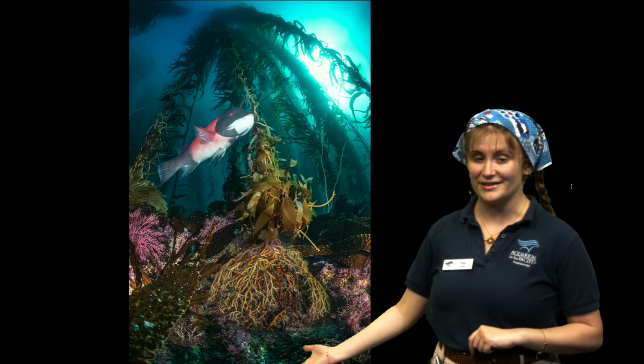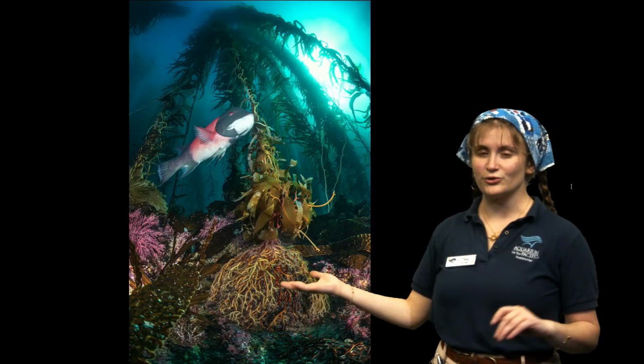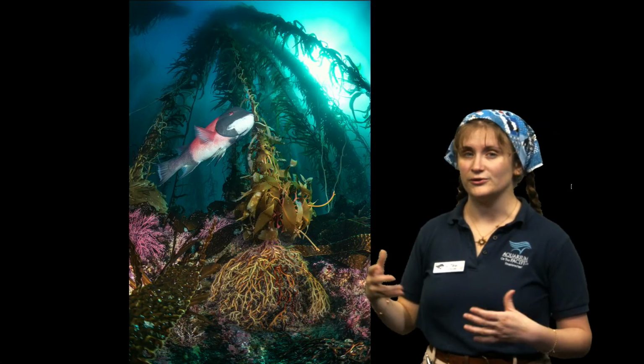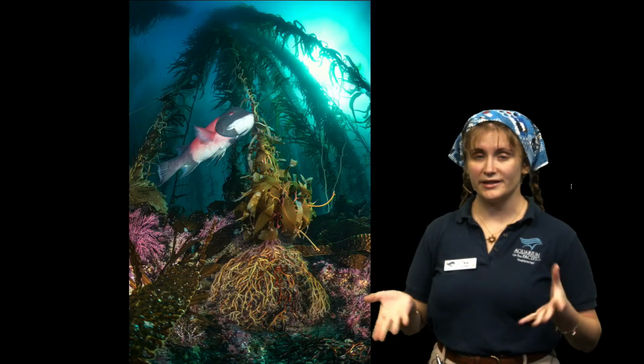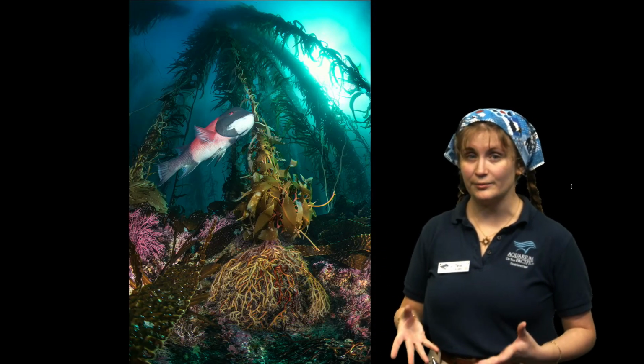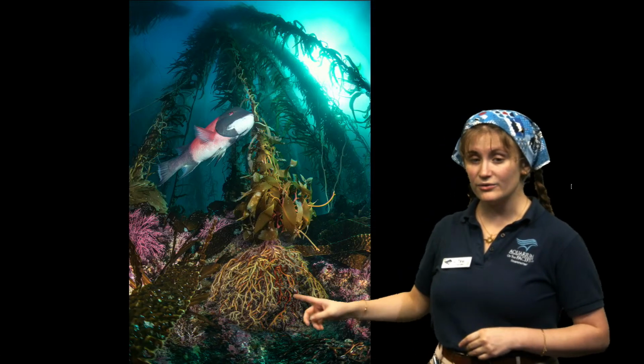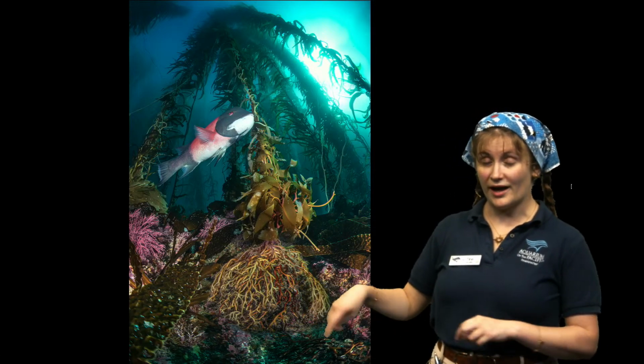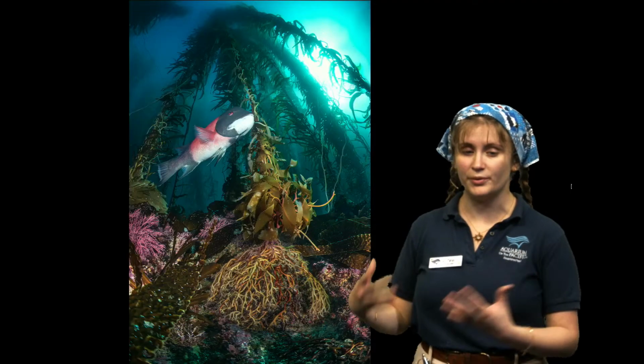Thank you, Connolly, for finding this. I appreciate it. This is what the root structure of kelp looks like. When you see your plants on the ground, or if you have a garden, you don't really see the roots of your plants, right? Because they're in the ground. But for kelp, the roots are out of the sand and they are exposed.